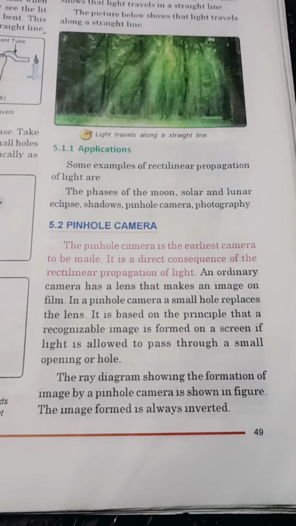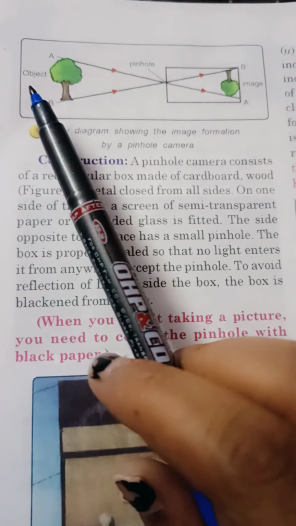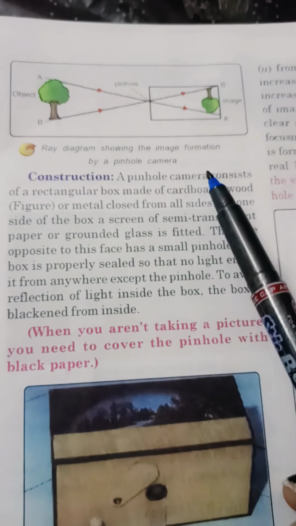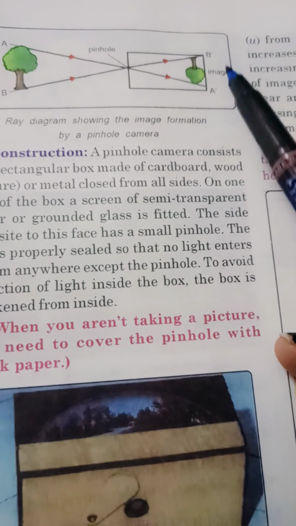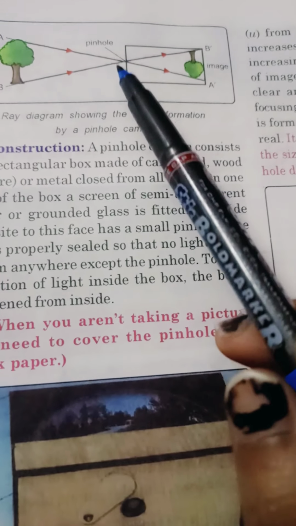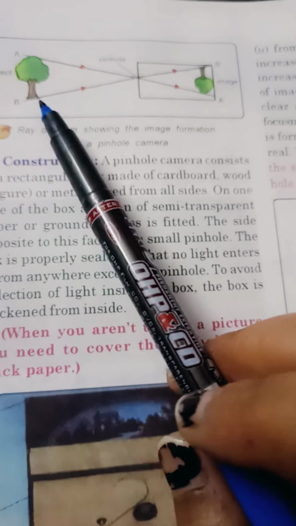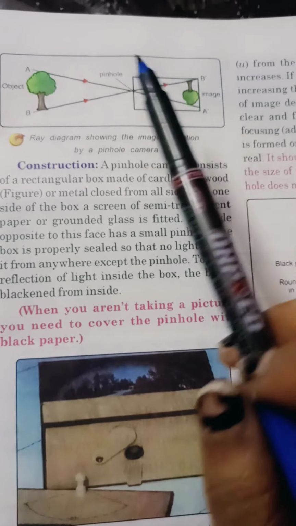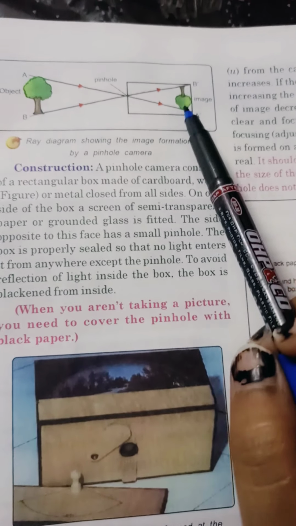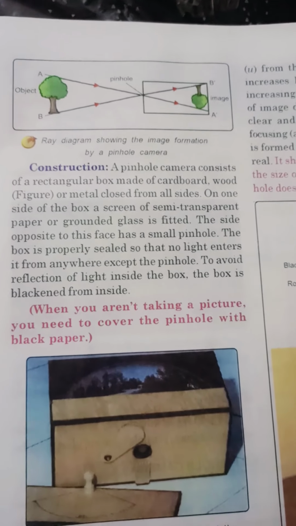Now let us see its ray diagram. See, this is an object of which the image we are going to form. Okay, and this box will be a pinhole camera, and this will be the hole. So whatever image we will get inside the pinhole camera will be opposite. I hope you all can see it. The image that has been formed inside the pinhole camera is opposite. Okay, so this is the ray diagram of the pinhole camera.